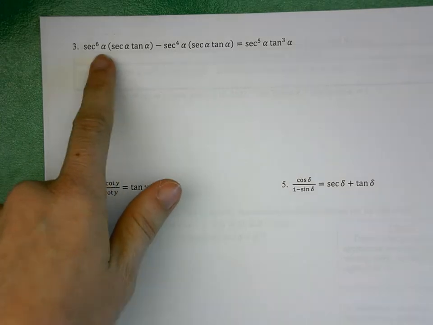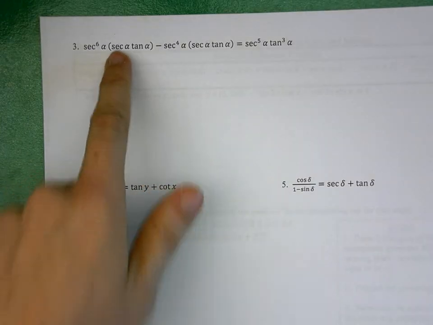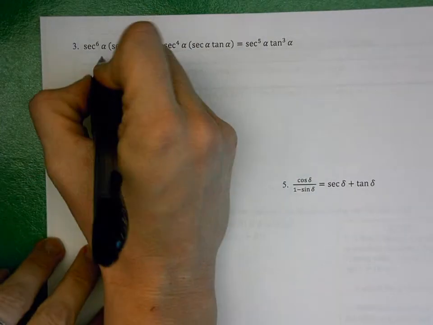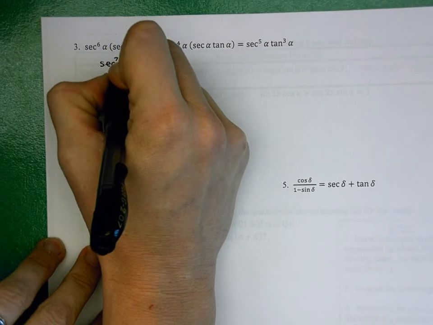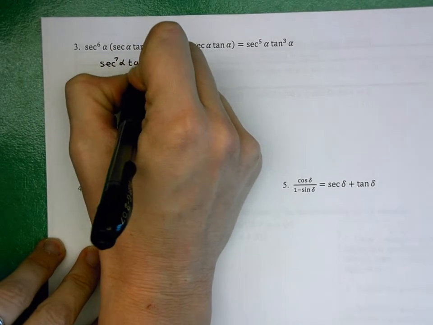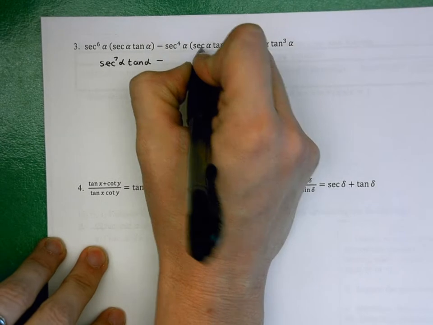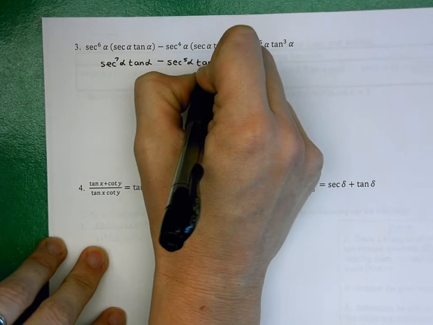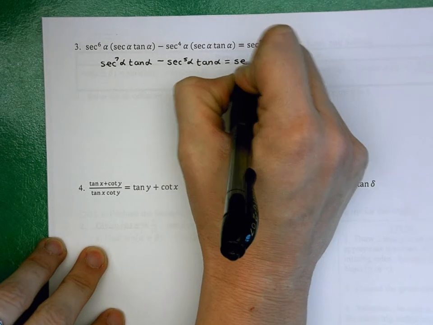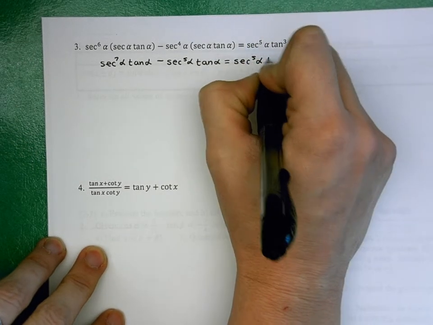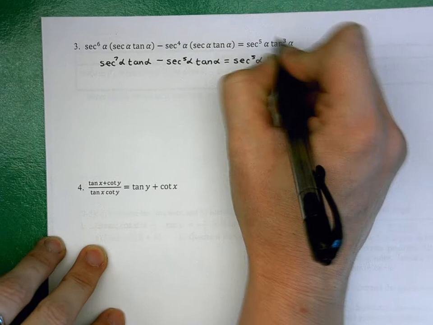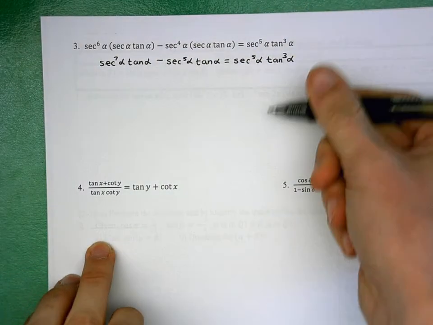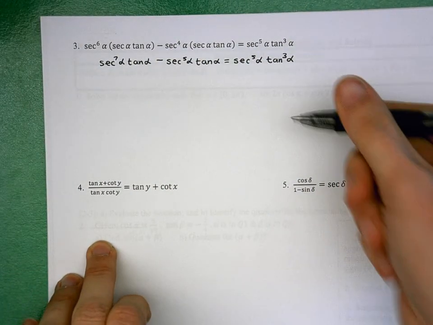Okay, well, I look at that left and I go, well, the first thing is I could actually multiply these, right? I know what secant to the 6th alpha times secant alpha is. It's secant to the 7th alpha. And then if nothing else, I'm getting rid of the parentheses. Secant to the 4th alpha times secant alpha is secant to the 5th alpha. Again, I'm not going to touch the right.